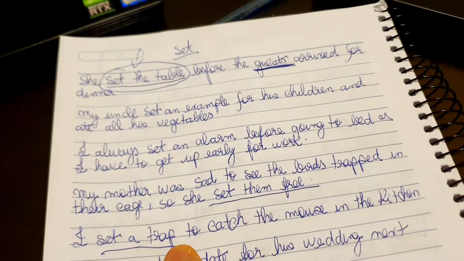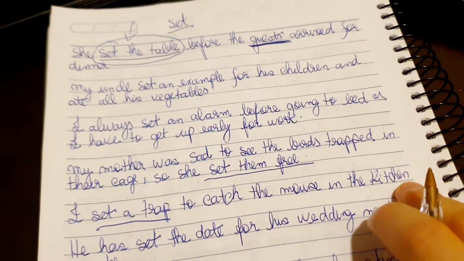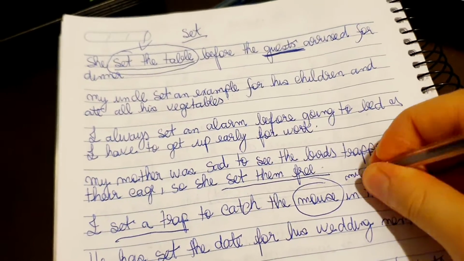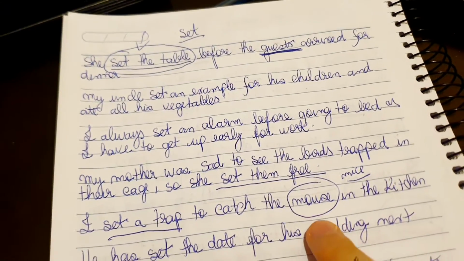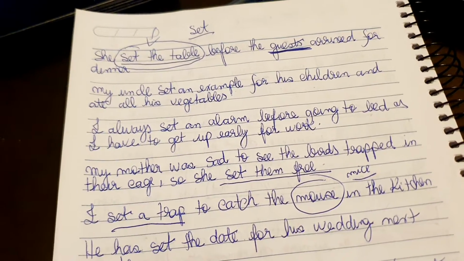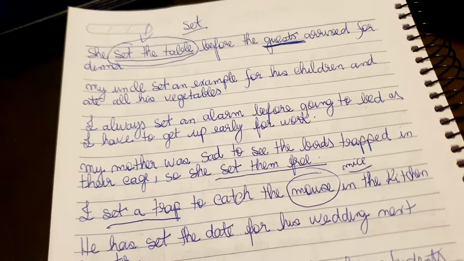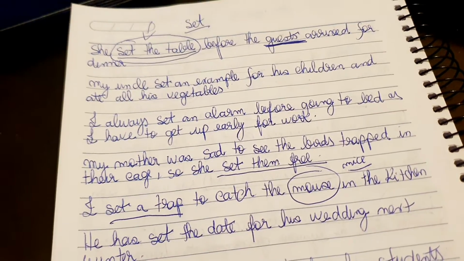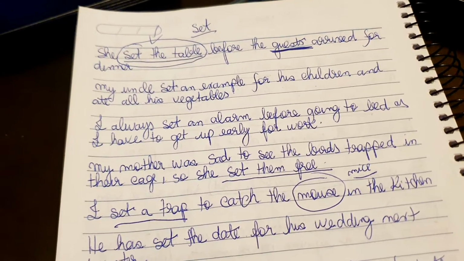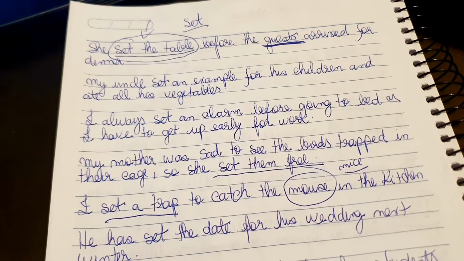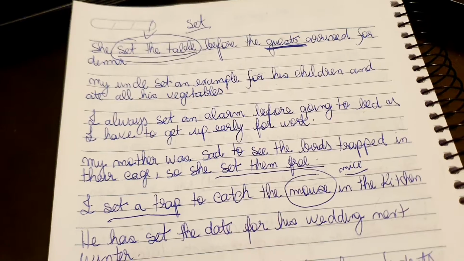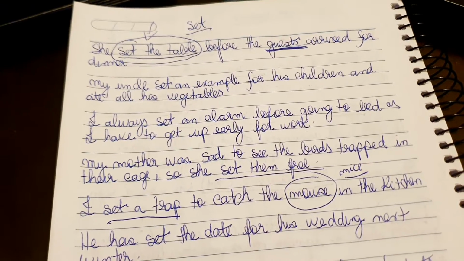The next example: I set a trap to catch the mouse in the kitchen. Okay, so mice in general, mice is plural to mouse. Mice in general, they are related to dirty places, places that aren't clean. So mouse or mice in general, they are attracted to poorly maintained places. So when the place is very dirty, the likelihood of having mice increases.